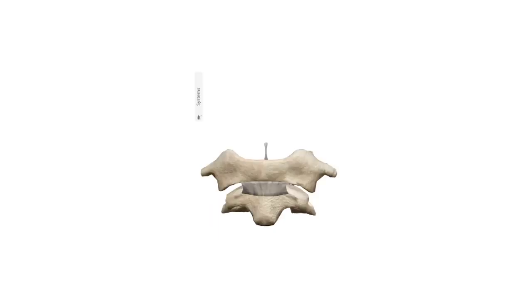So if we take a look here, we see how they actually articulate. You can see that the ligament actually attaches to the body. This would be the body of C2. And this would be the superior articular process, the superior articulating facet of C2. And you can see it articulates pretty well with the inferior articular process and inferior articulating facet of C1. So again, this is the atlantoaxial ligament right here as it articulates with the body of C2.